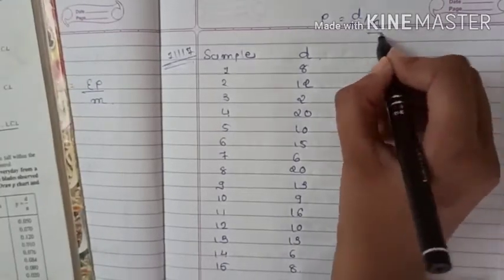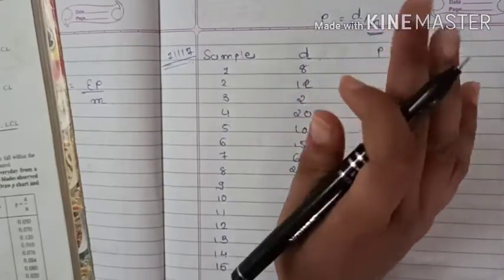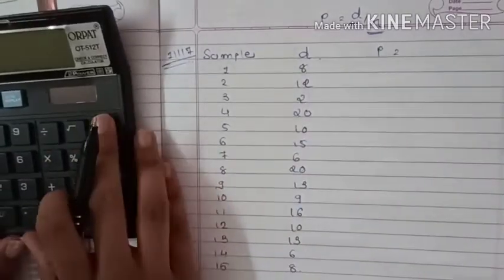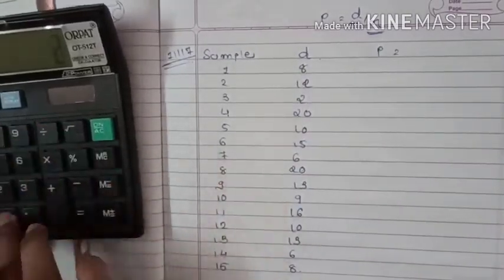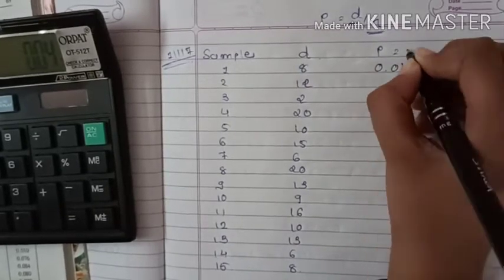Let's find out P. For N, all the samples remain the same. 200 units are examined, right? So 8 upon 200 will come 0.04.